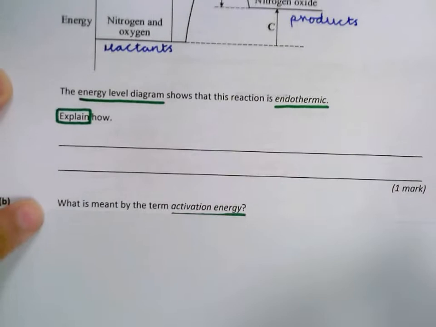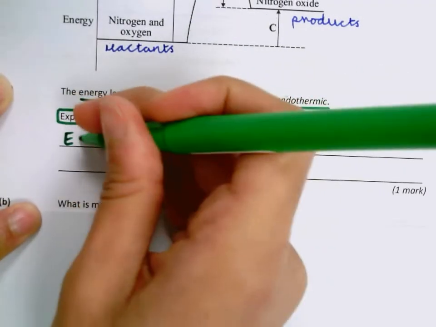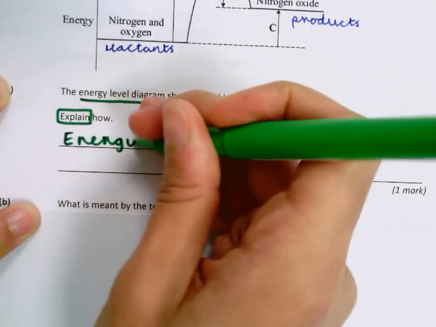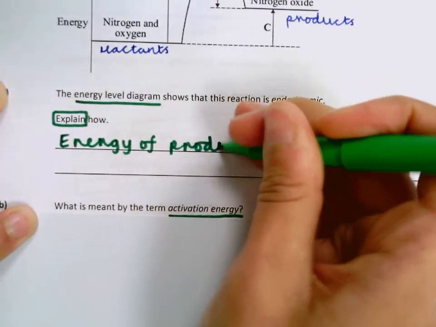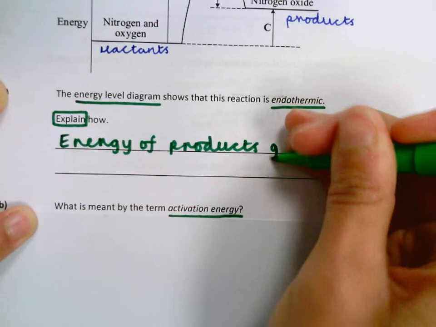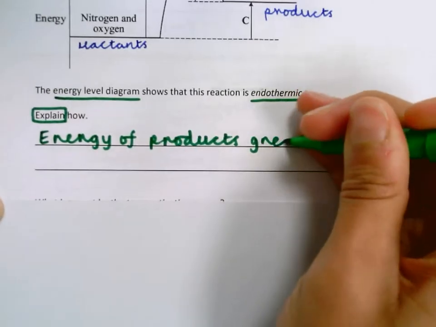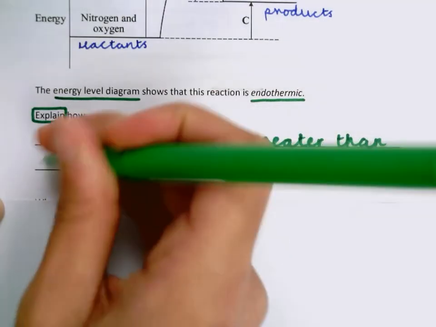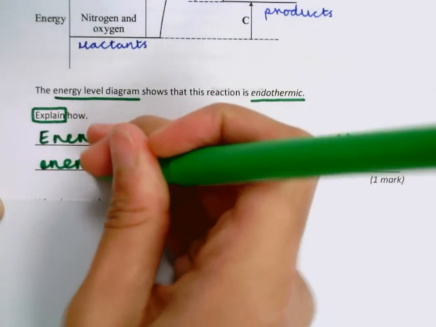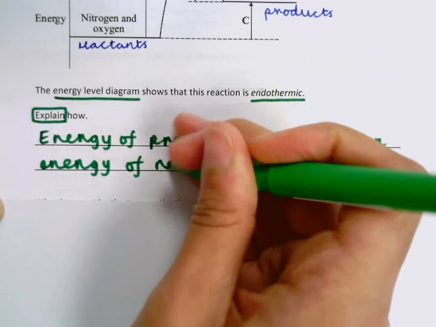Or you could say energy of products greater than energy of reactants. So either way.